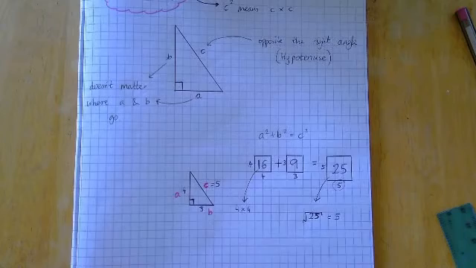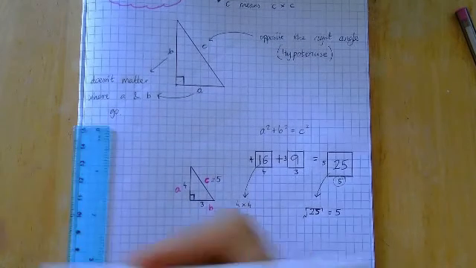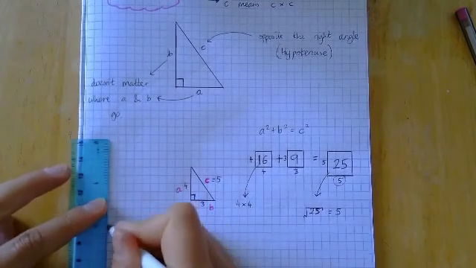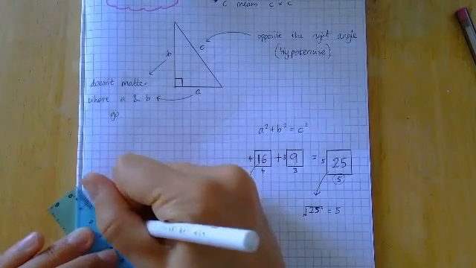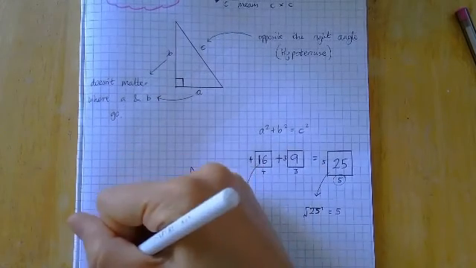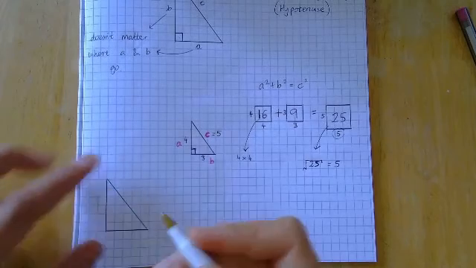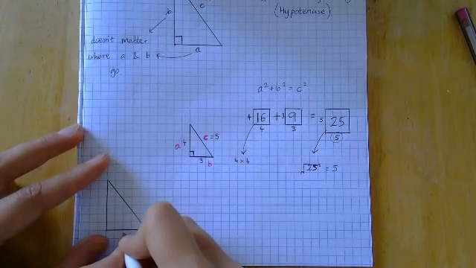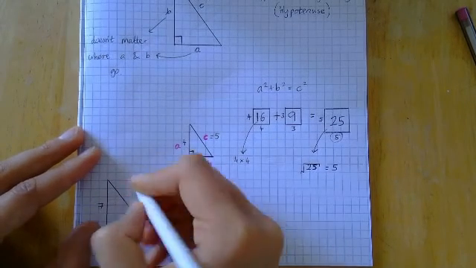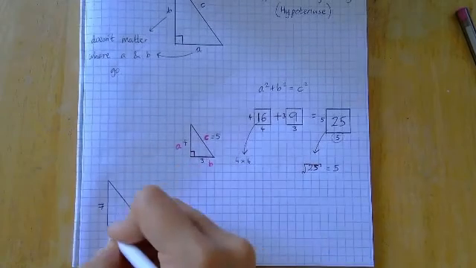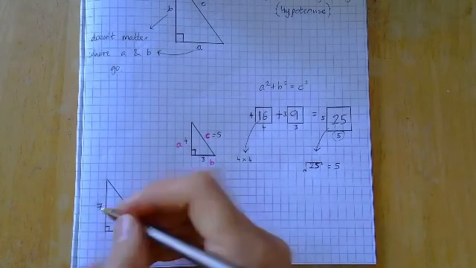Let's look at another one of them. Okay, so let's have another look. Can I fit it on here? I think possibly can. Let's do another one. Let's do one that isn't going to be nice. We'll have to use our calculator for this one. So I'm just drawing a random triangle. I haven't counted this one at all. So I'm going to say that this is 5 and this is 7. And I want to know what that one is.